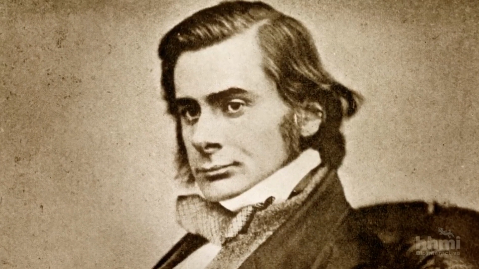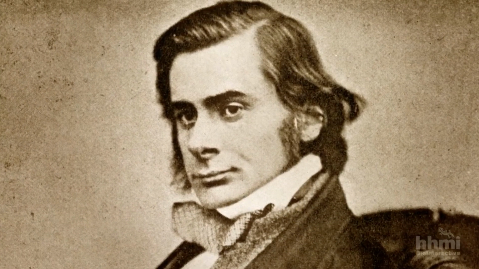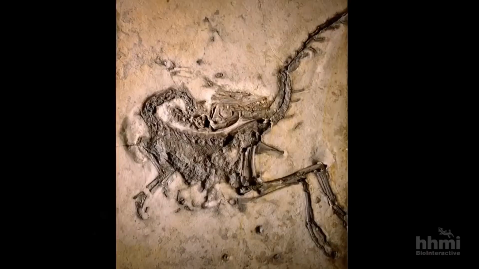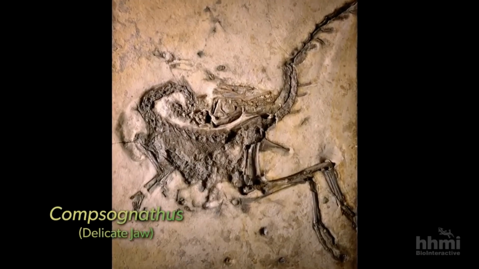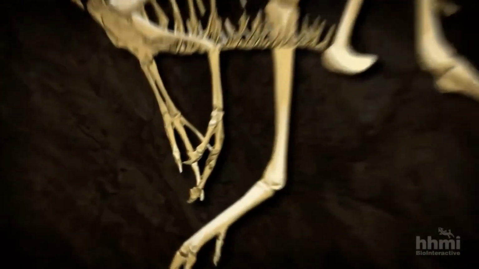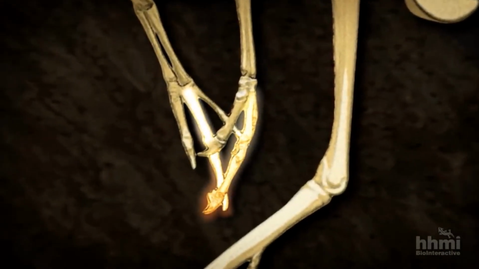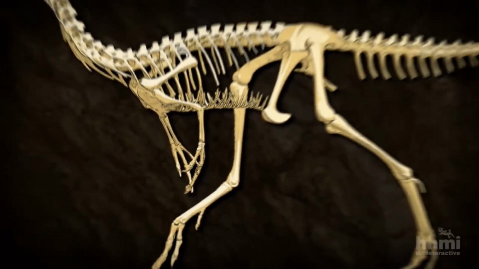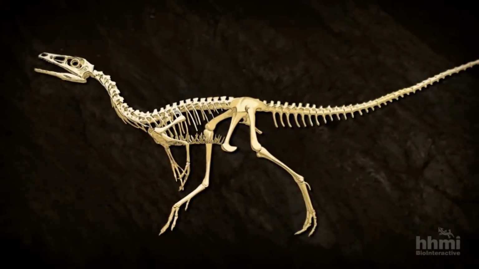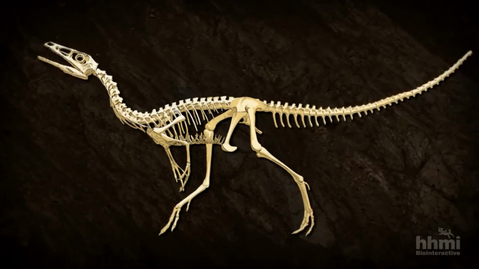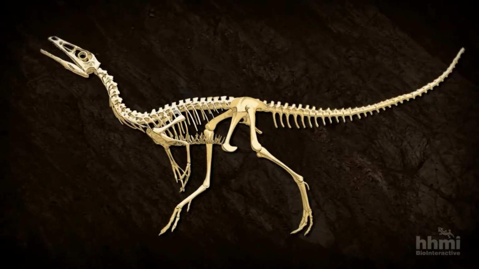Thomas Huxley, Darwin's champion, was astonished by Archaeopteryx's resemblance to a turkey-sized dinosaur called Compsognathus. Compsognathus's hand also had 3 digits. It had hollow bones and stood on 2 legs. Similarities like these led Huxley to propose that birds are related to the branch of reptiles called dinosaurs.